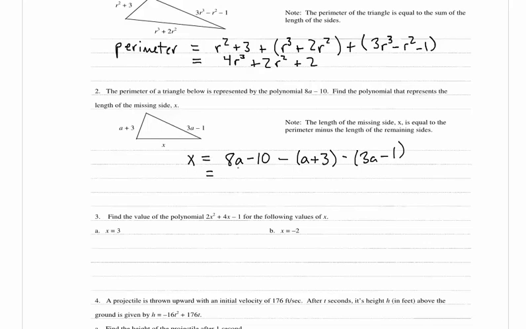And now I'm going to distribute my negatives. So I have 8a minus 10 minus a minus 3 minus 3a plus 1. And now we're going to combine our like terms. So we have 8a minus a is 7a minus 3a is 4a. And we have minus 10 minus 3 is negative 13 plus 1 is minus 12.